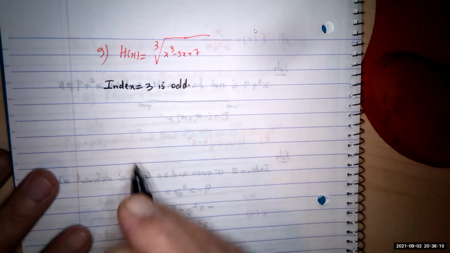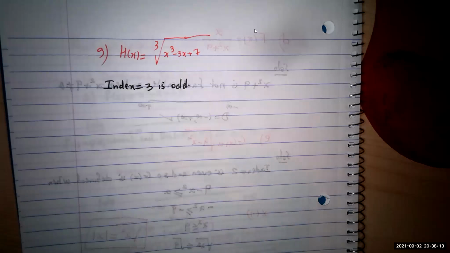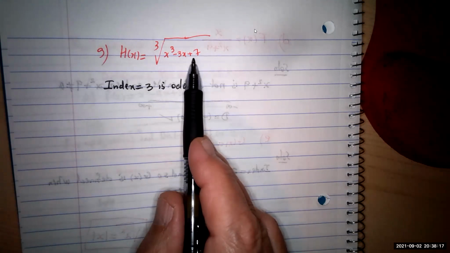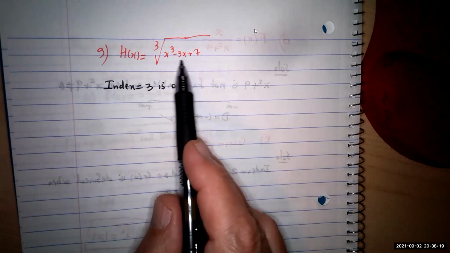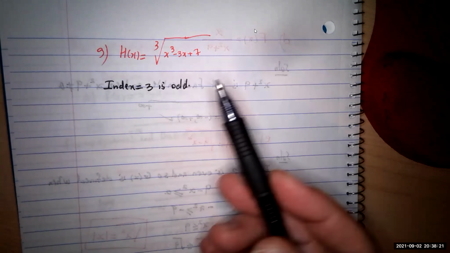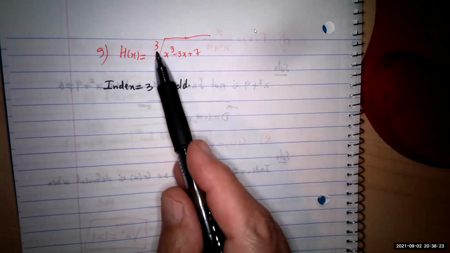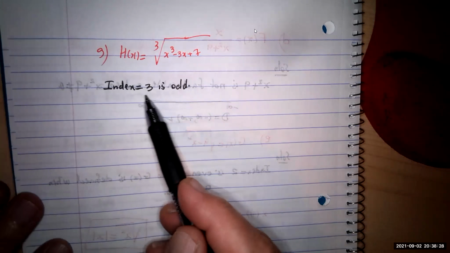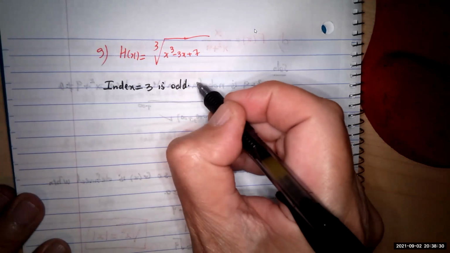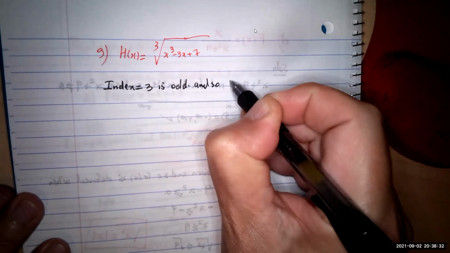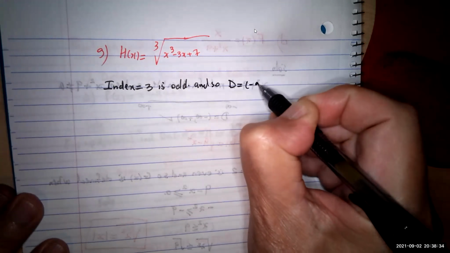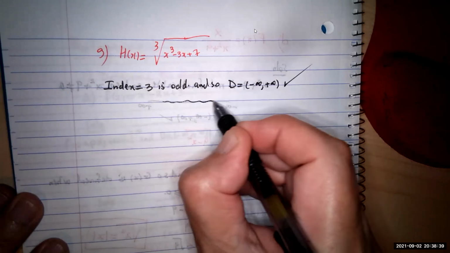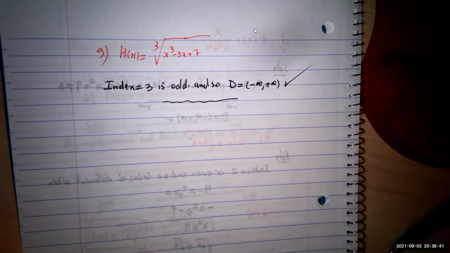You see, when the index is odd, forget about the radical. What is inside? What type of function is this one? Polynomial. And you know that the domain of polynomials is all real numbers. Because the index is odd, forget it. So index 3 is odd, and so the domain is all real numbers: negative infinity to positive infinity, or R. This function is defined everywhere.